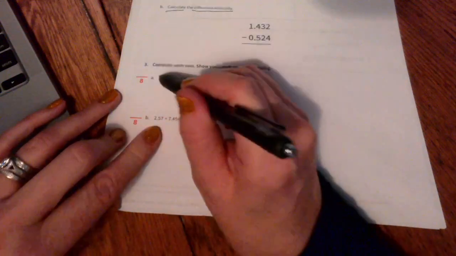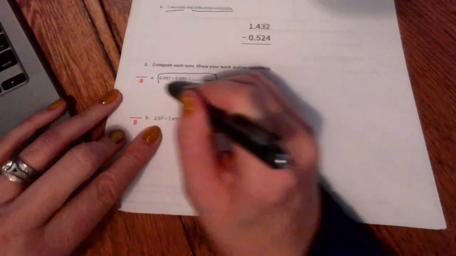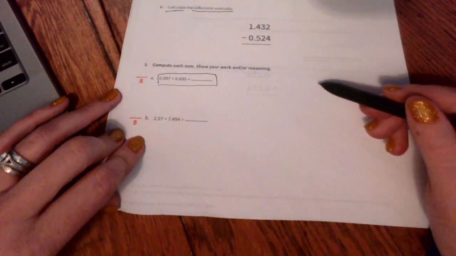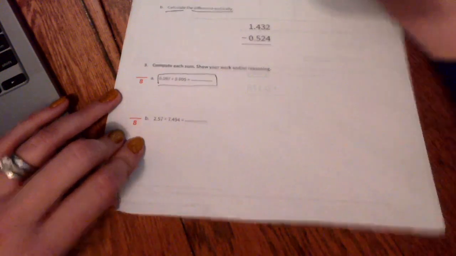All right, number 3, you're going to compute each sum, show your work. So you've got it right now horizontal. You cannot solve it that way. You need to stack it. Okay, so over here to the side, stack them, solve them, regroup if necessary.